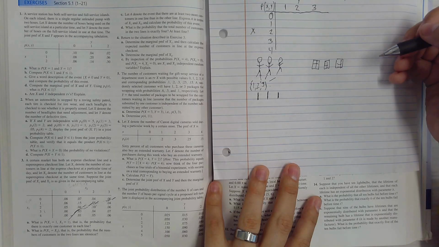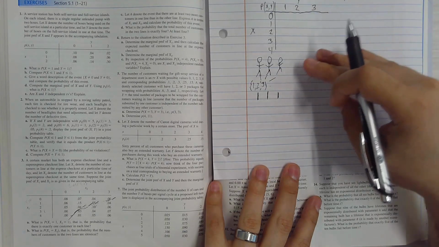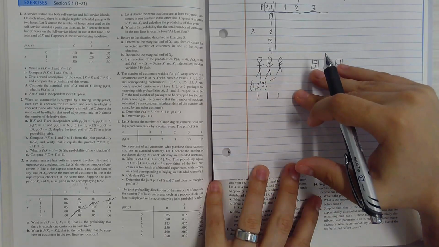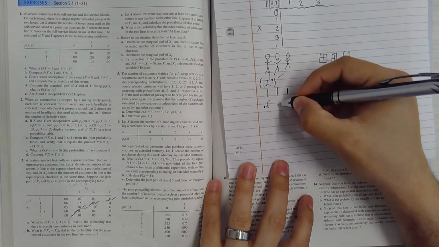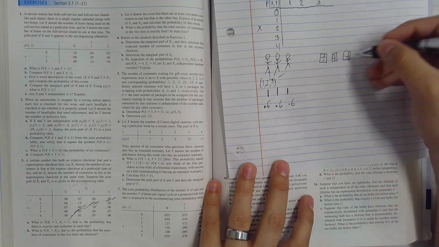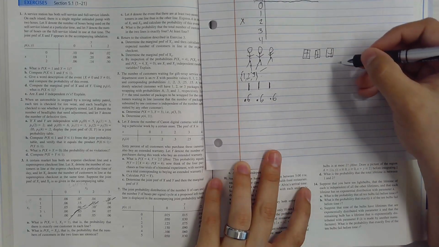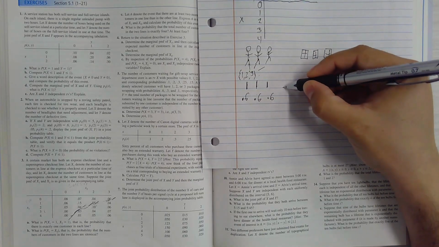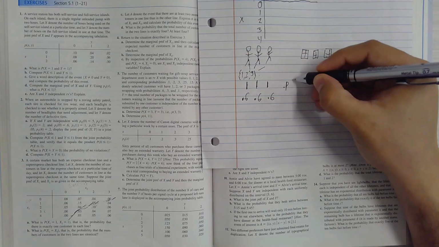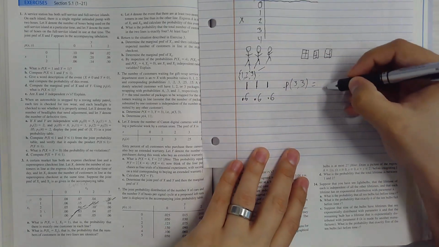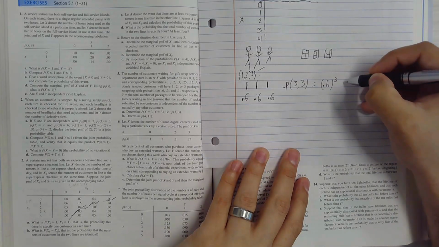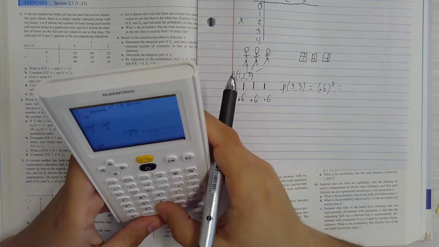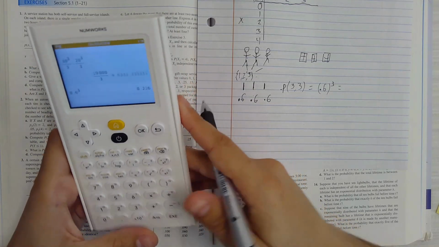And since this is independent of each other, and we know there's a 0.6 probability every time that they're going to have 1, then this probability has to equal 0.6 cubed, right? And that is going to be 0.216.